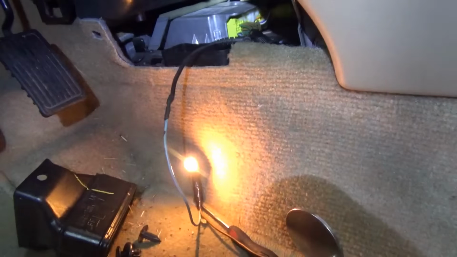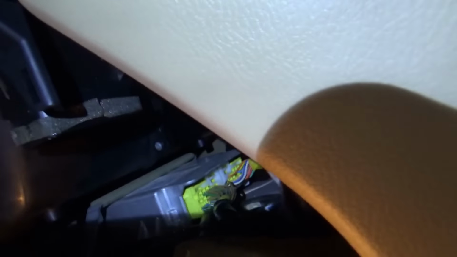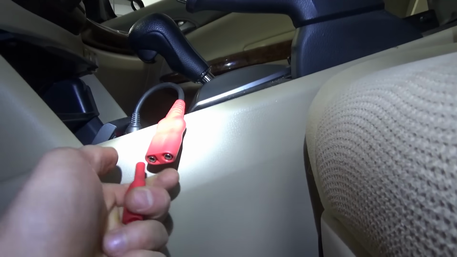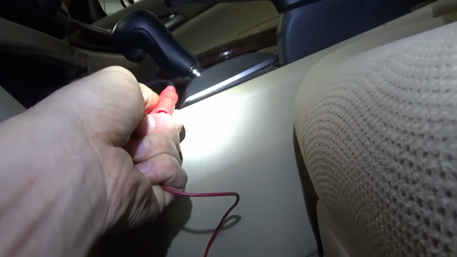So test light from battery ground, the first two wires are indeed ignition power. If we turn the key off, that power is fine. Now let's connect the test light to battery power.